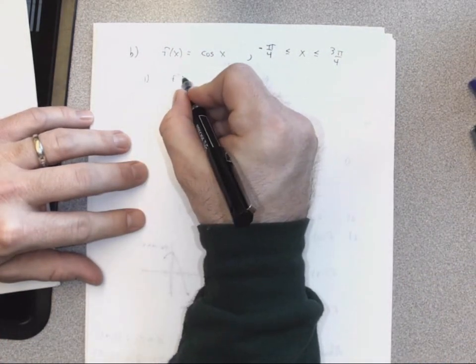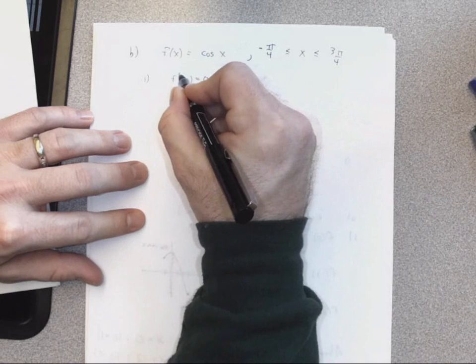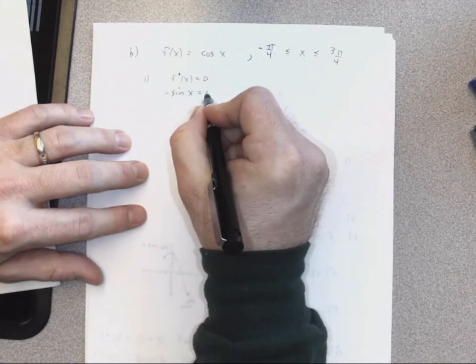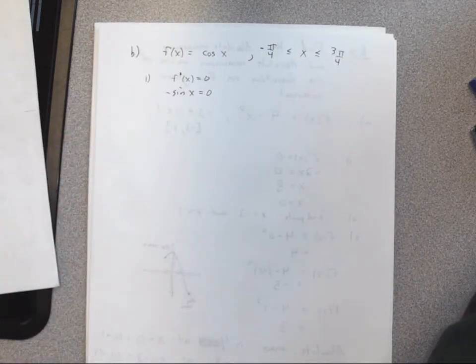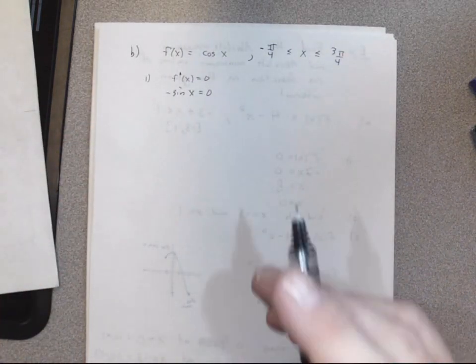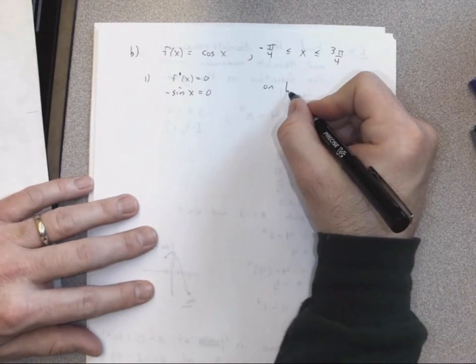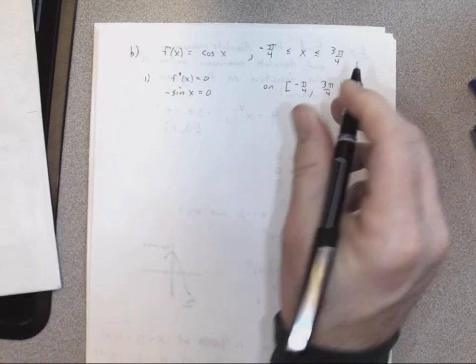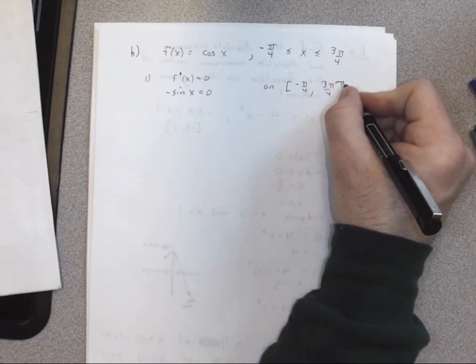We have to do f prime of x is equal to 0. So the derivative of the cosine of x is minus the sine of x is equal to 0. Now remember that we are restricted to this domain, so minus pi over 4 to 3 pi over 4, closed interval.